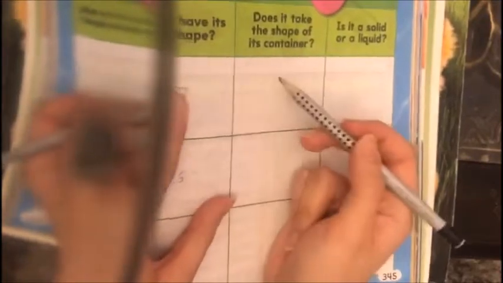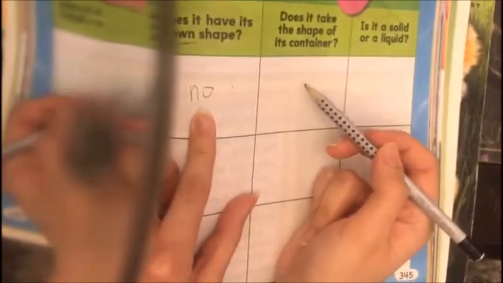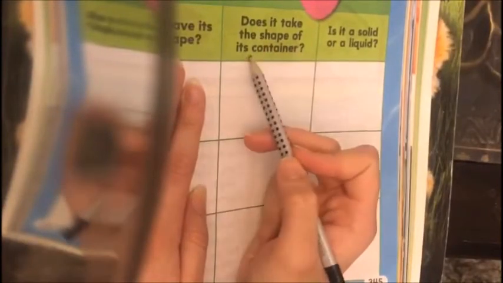Okay, so basically here we said it doesn't have its own shape, so obviously it's gonna be here. Does it like the lemonade? The dish soap doesn't have its own shape. When I'm gonna change its container, it's gonna change. So the shape of it gonna change.